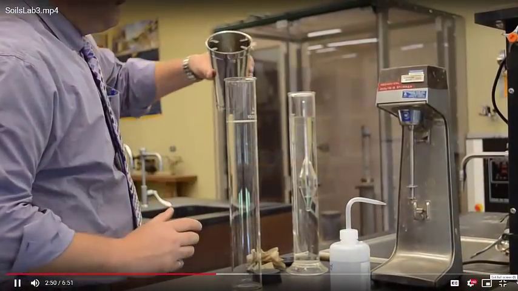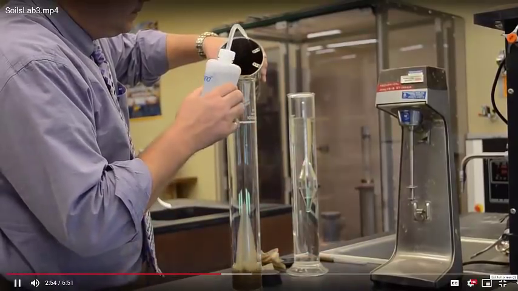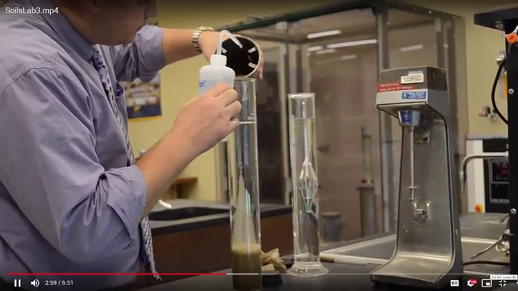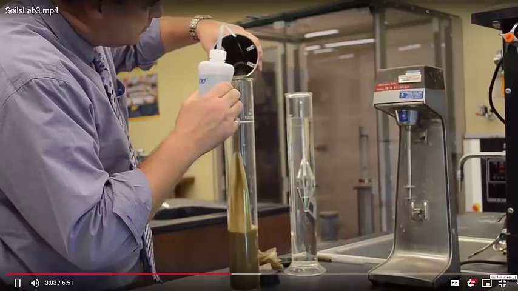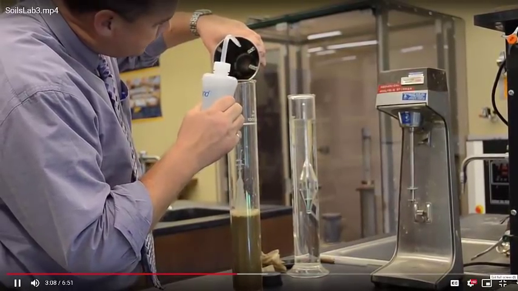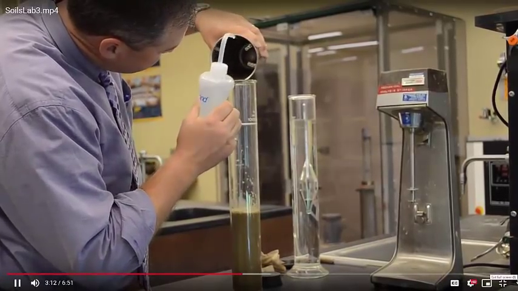Okay. Once we have that mixed properly, we pour it straight into the empty hydrometer jar. Make sure again that you get all the particles out of that cup along the fins and into that jar. It's very critical that we get everything out of that cup into the jar itself. So as you can see, that's a pretty easy task to do with the water bottle.